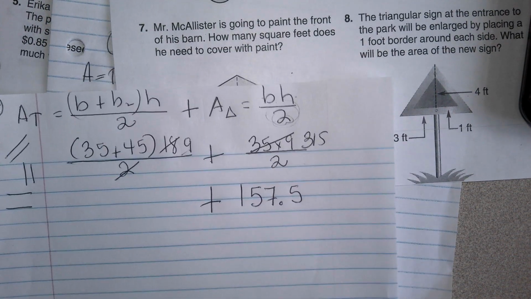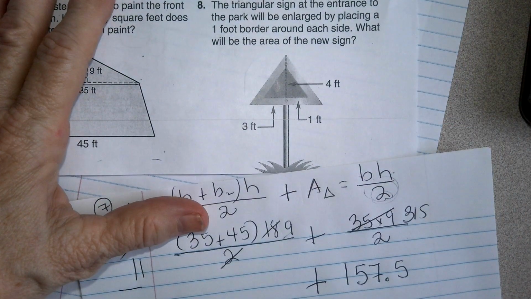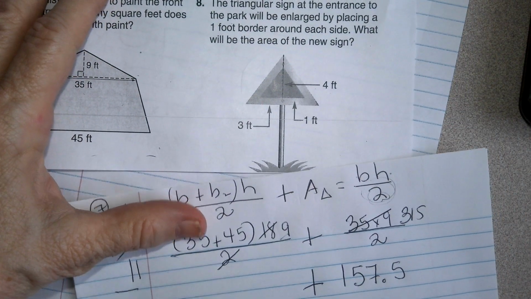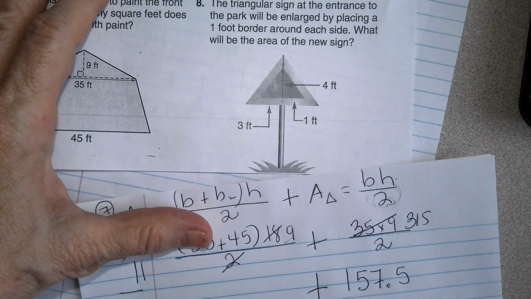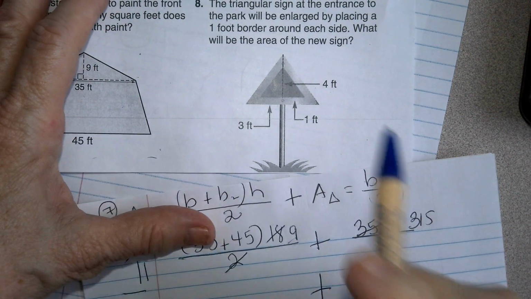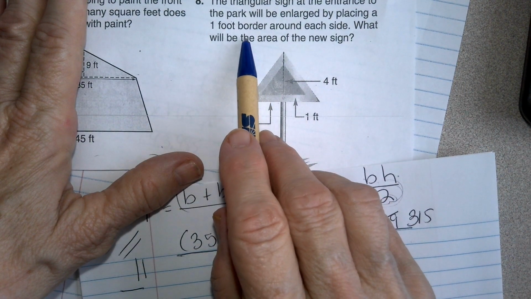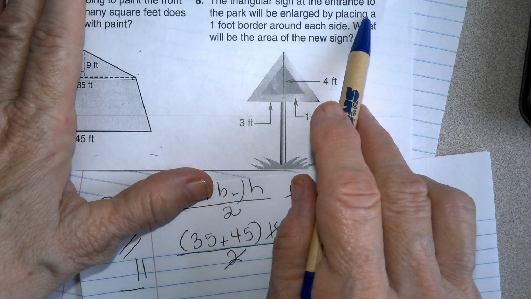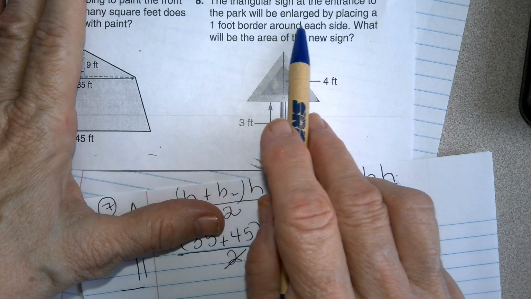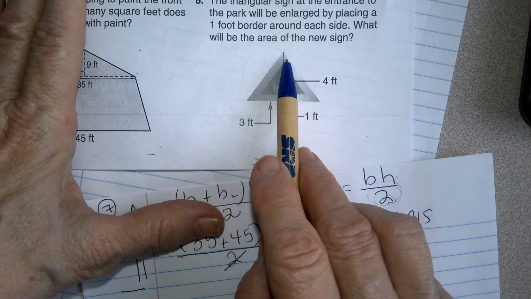Okay. The very last one, you've got 2 shapes. What 2 shapes do you have? Yeah, because they're just looking at the triangular sign. So it says a triangle sign at the entrance will be enlarged by placing a 1-foot border around this.